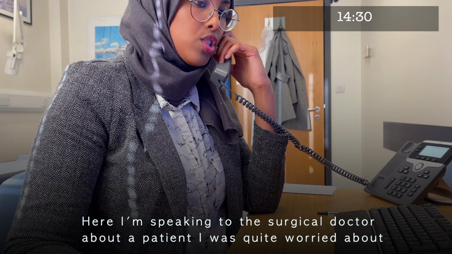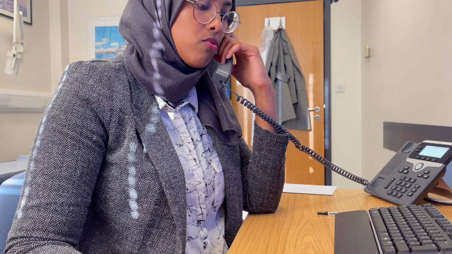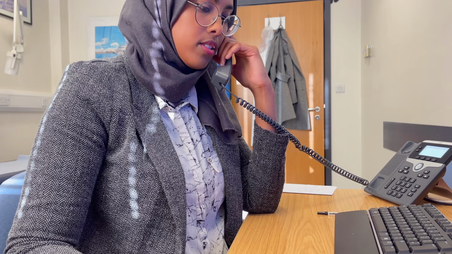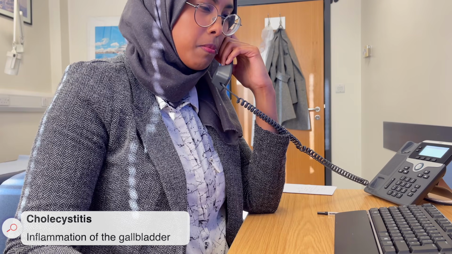Got this 37-year-old gentleman with a 1-day history of acute epigastric pain that seems to be radiating into the right upper quadrant. I wonder if you'd be able to assess this gentleman, since I'm quite concerned about potential cholecystitis or even a perforated peptic ulcer of some description.